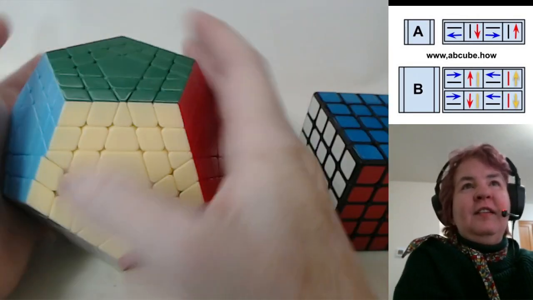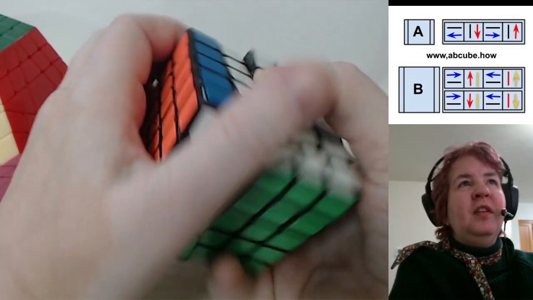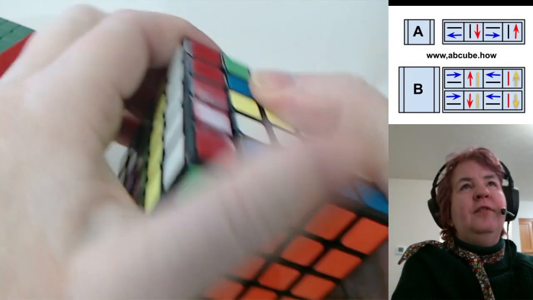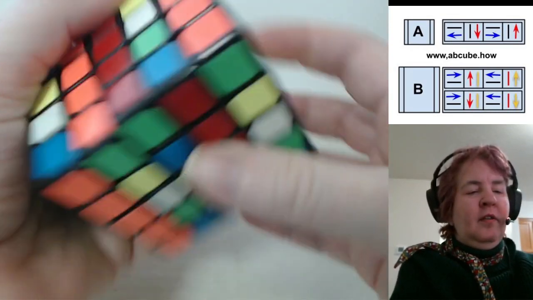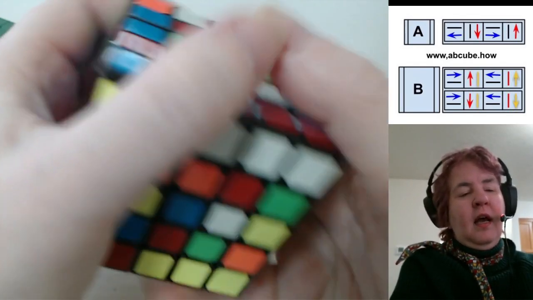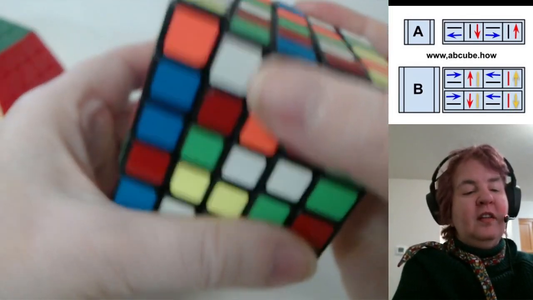I am Sunshine. This is the ABCube method for solving Rubik's Cubes. That's Formula A, Formula B right there. Formula A is 4 moves, Formula B is 8 moves. Formula A brings a piece to the top and twists a corner if needed. Twists corners as needed.